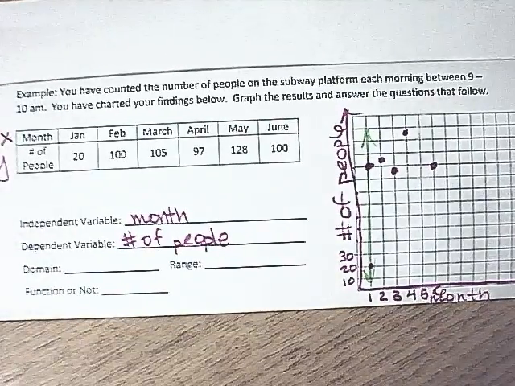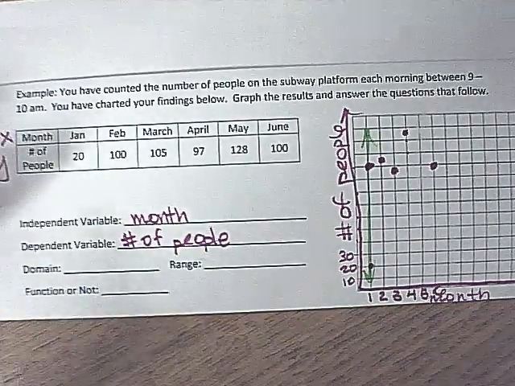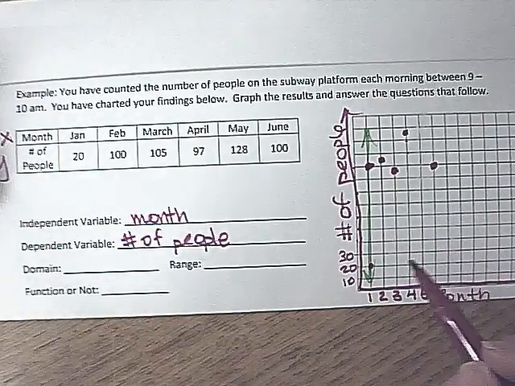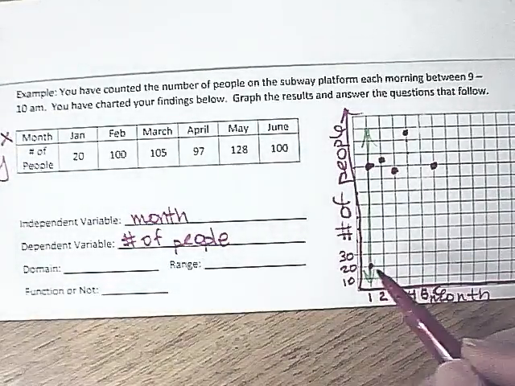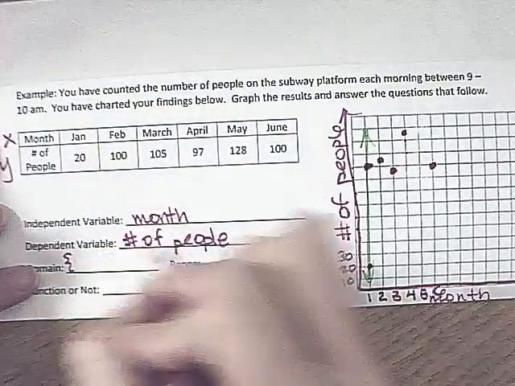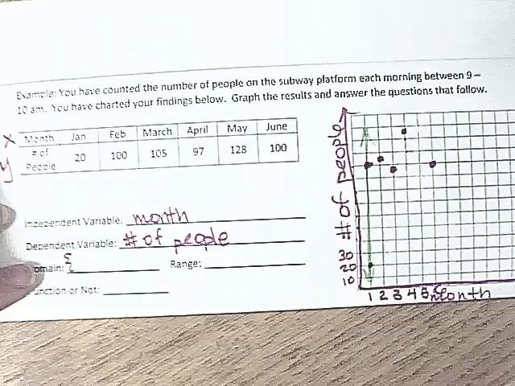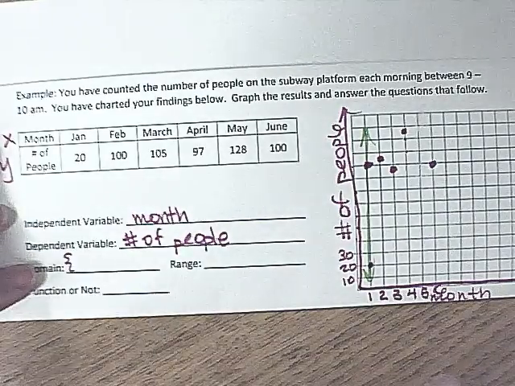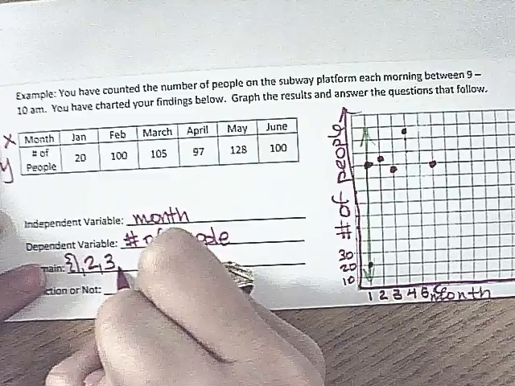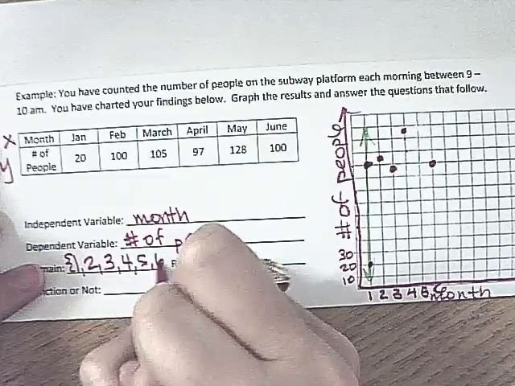All right, now I want to talk domain and range. So for domain, this is a discrete. You can see I did not connect these. There isn't a person halfway between January and February, so that wouldn't make any sense. When I talk domain, I want to say all the x values. I could either list the months of the year, or I could list the numbers. So I have 1, 2, 3, 4, 5, and 6.